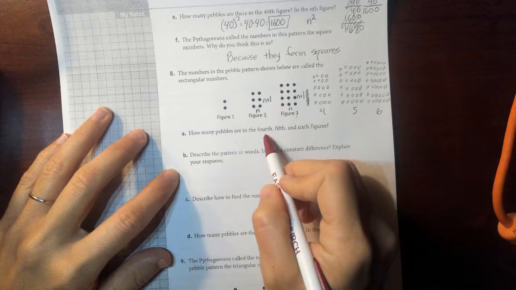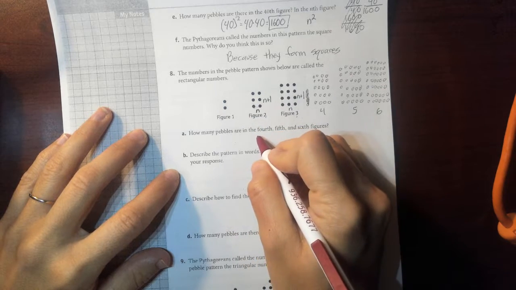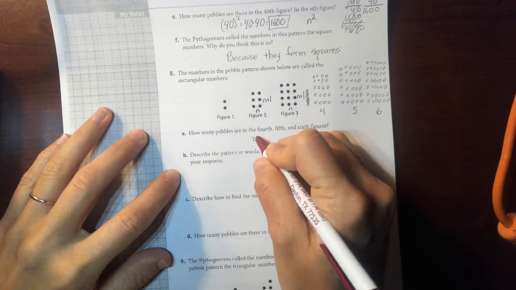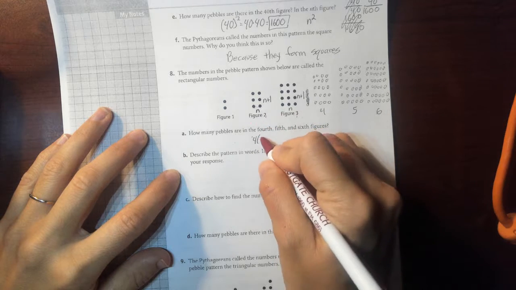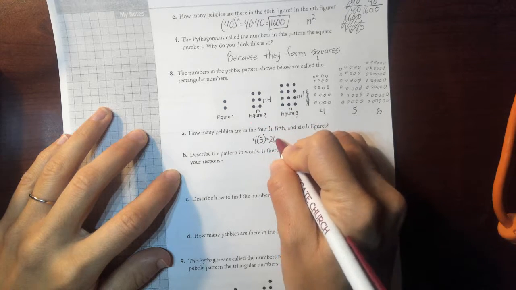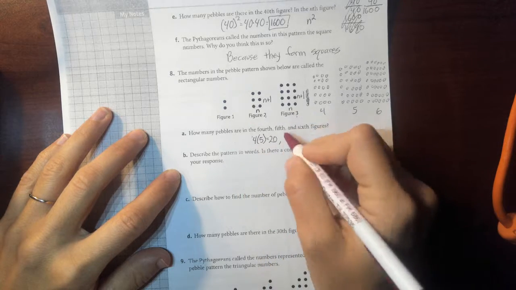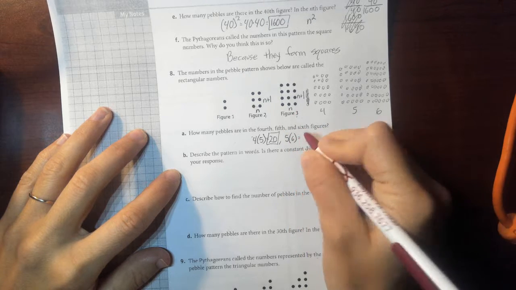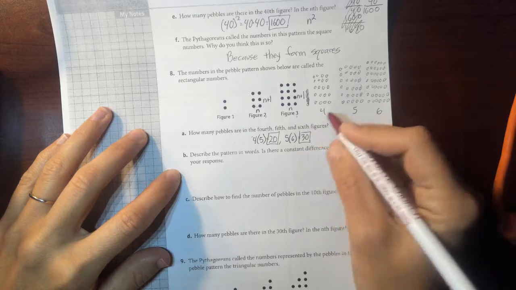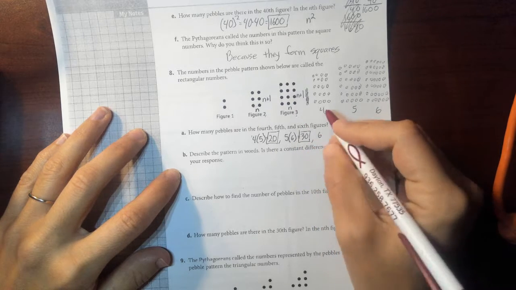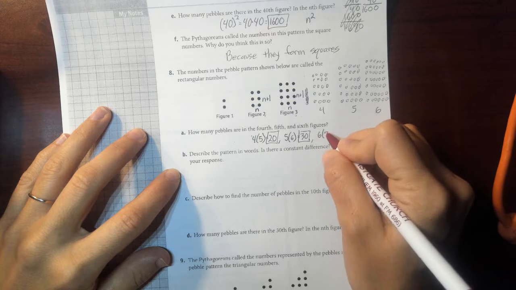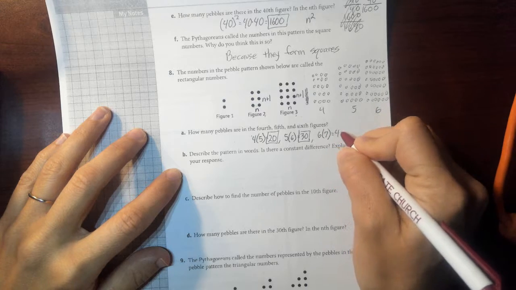So for the fourth figure, my length would be 4, and my height would be 5, right? It would just be one more. So this would be 20 for the fourth figure. For the fifth figure, I'd have 5 for the width and 6 for my height. So that would give me 30. And then for my sixth figure, I'd have 6 for my length and 7 for my height. So that would give me 42.